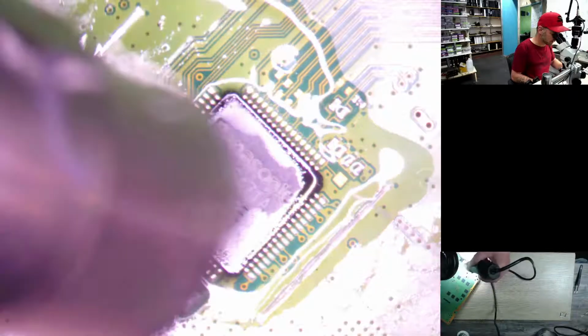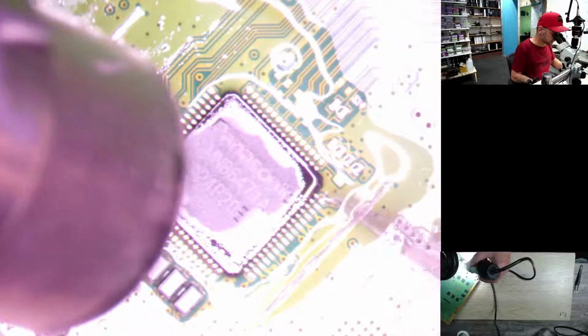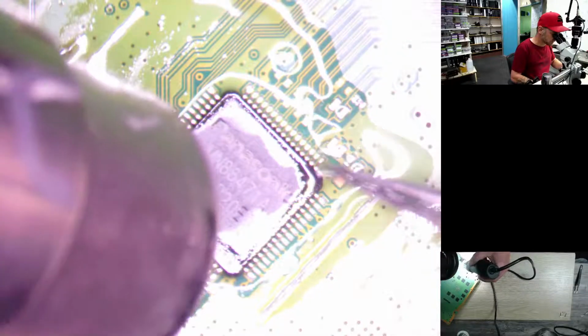This is one of the easier ICs to do. The PS4 Pro, the Slim and the second gen of the PS4 Originals, the IC is completely different. I'll show you guys one day when I replace one of those. They're a lot more difficult to replace. It takes a lot of time and a lot of practice to be successful with removing one of those.